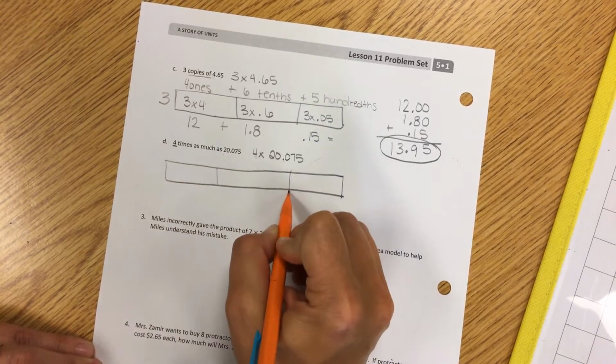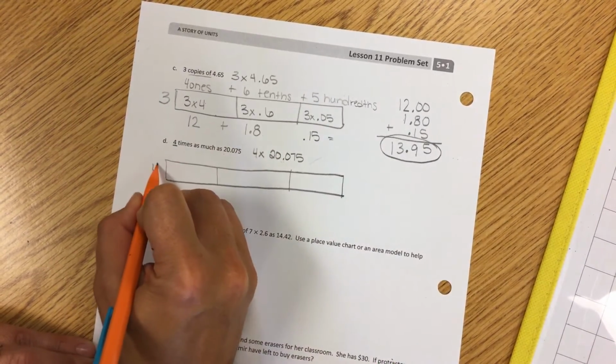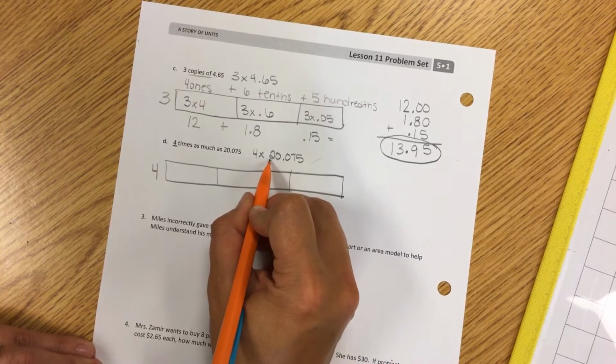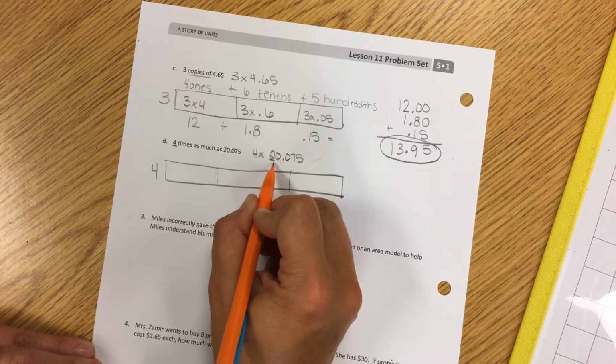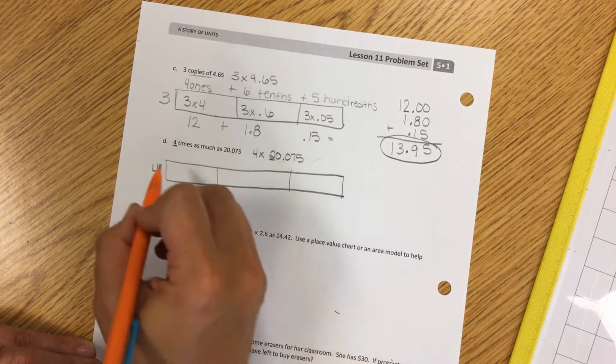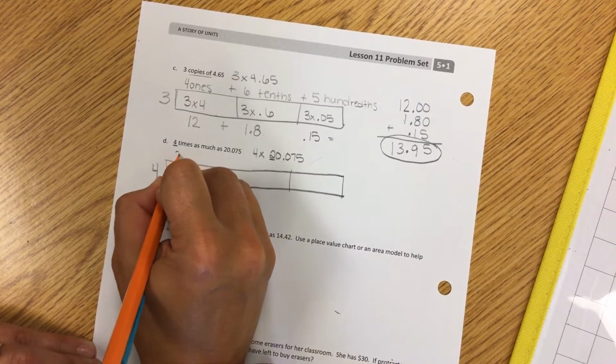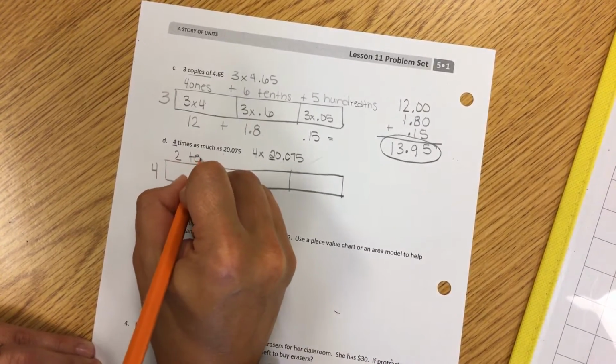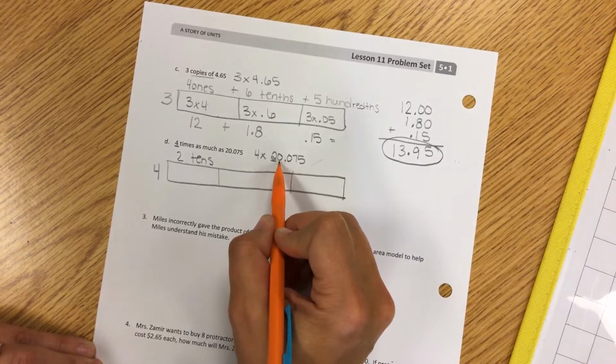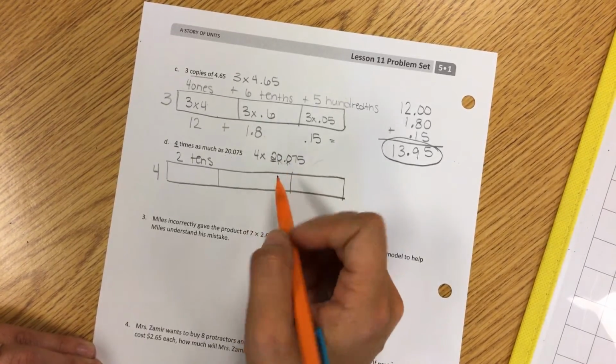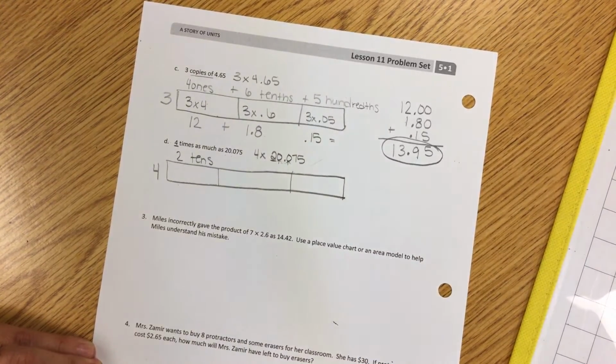I'm going to split it into the 3. I'm going to put my 4 out here. Well, I'm going to look here. I have 2 tens. Okay, so I'm going to go ahead and put 2 tens. And then I'm going to skip this 0, because no matter what, whatever I multiply times 0 is going to give me 0.